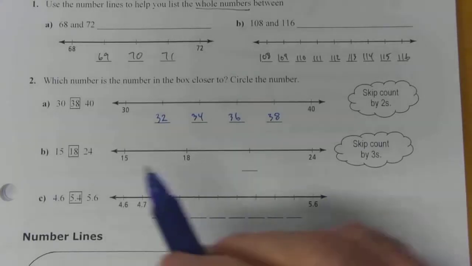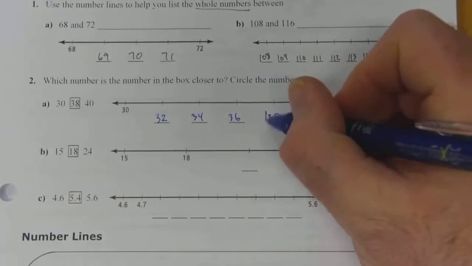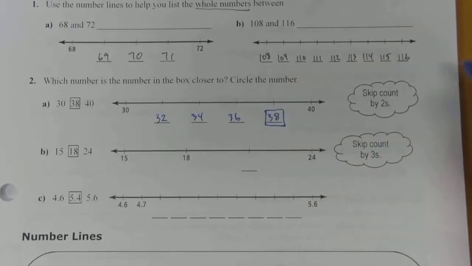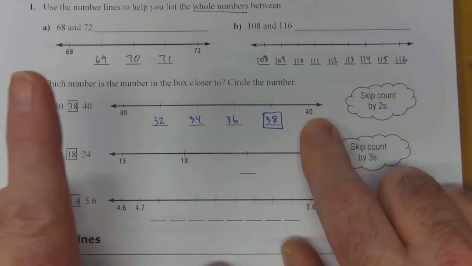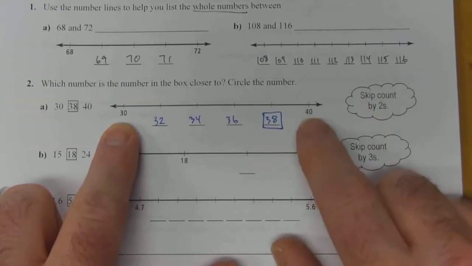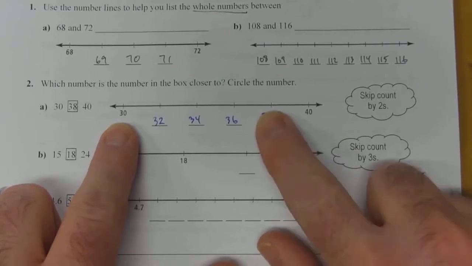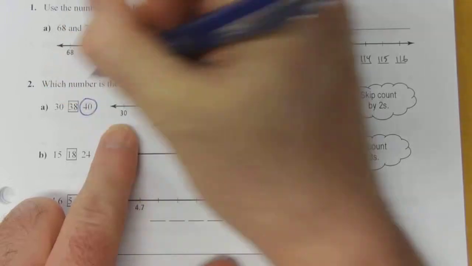Perfect. So we need to identify, to start with, the number in the box, which is right here, number 38. And the question is 38 closer to 40 or to 30? And quite quickly you should be able to tell that it's closer to 40. It's just one space away on our number line. So the answer is 40, so we're going to circle 40.